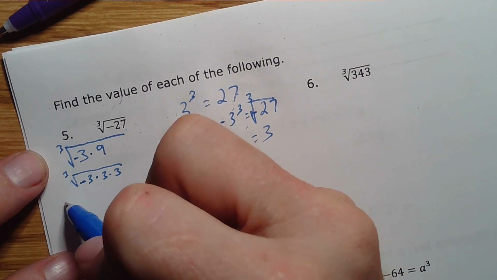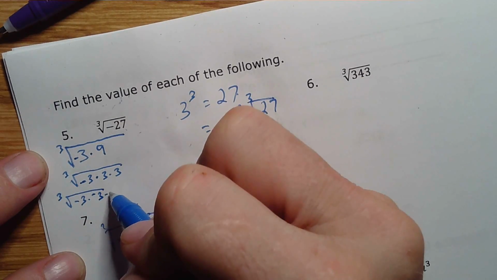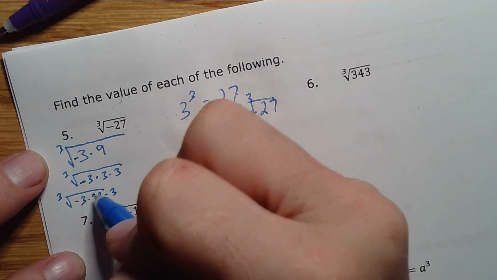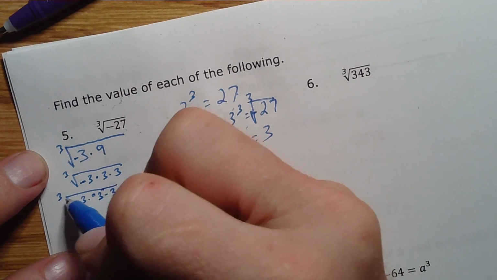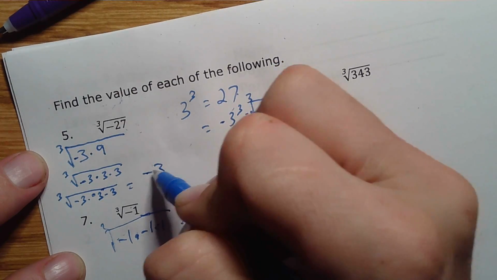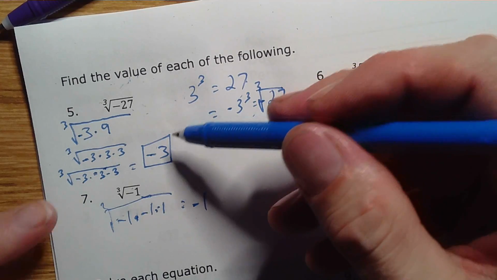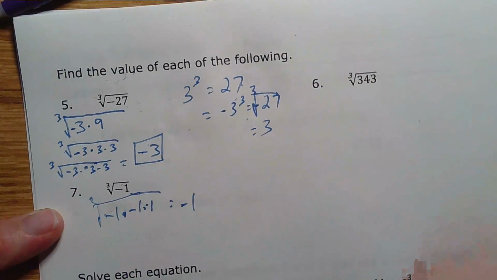If I made all 3 of these negative, then I have 3 of the same number and my index is 3, so it's a perfect cube and negative 3 can come out. Negative 3 is my answer for that one.